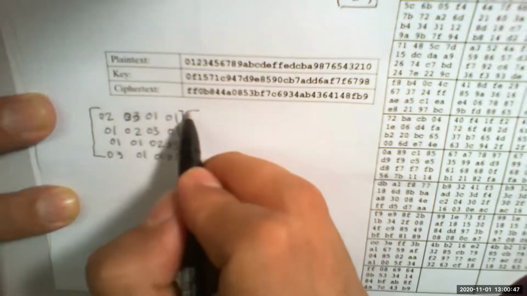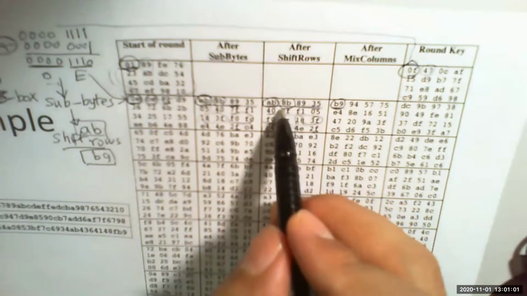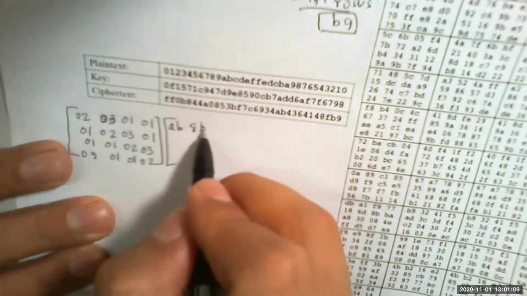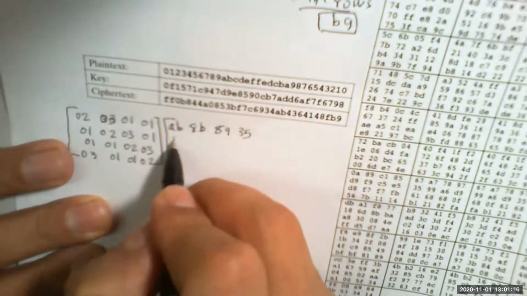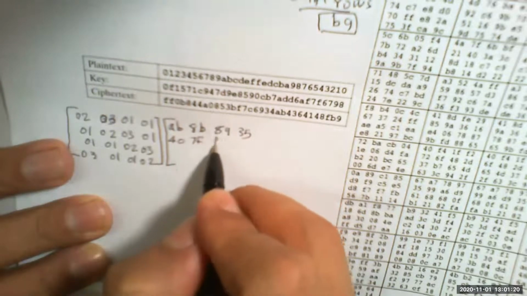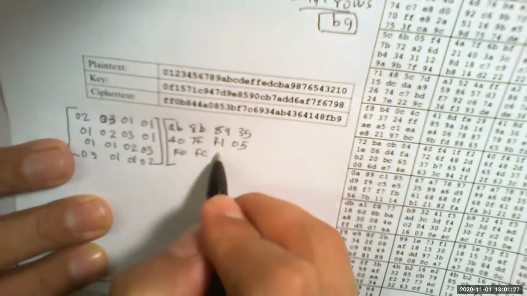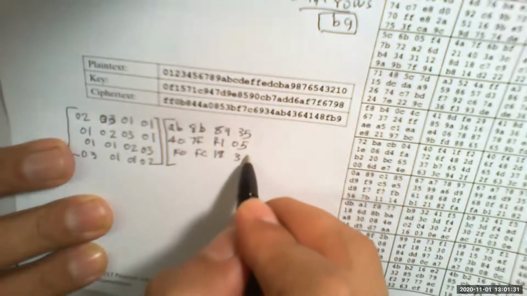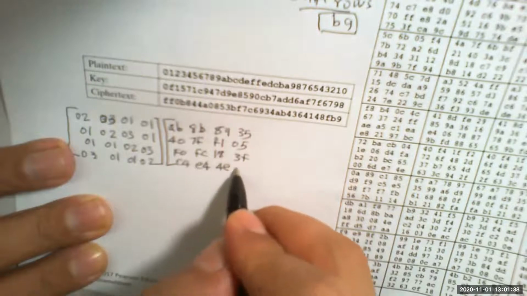I multiply it by the input, which is the matrix after the shift rows. After shift rows, I get this matrix and I put it here: AB, 8B, and the others I can take from here: 89, 35, 40, 7F, F1, 05, F0, FC, 18, 3F, C4, E4, 4E, 2F.